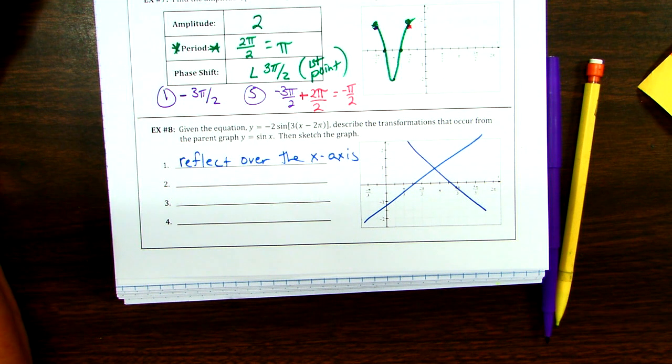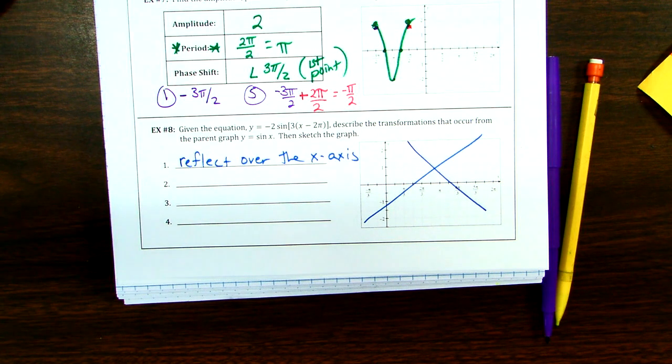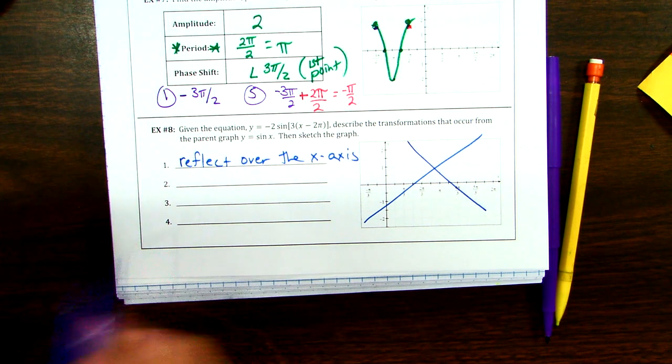So it's not wrong to say flip. We know what that means. But it is better to say reflect, especially since we're trying to get into that math language, varsity math language, I call it, for FRQs and stuff like that.